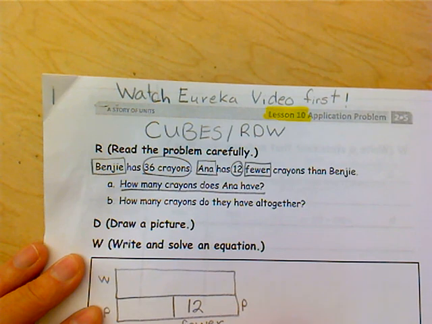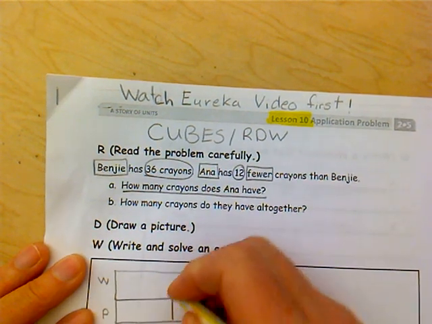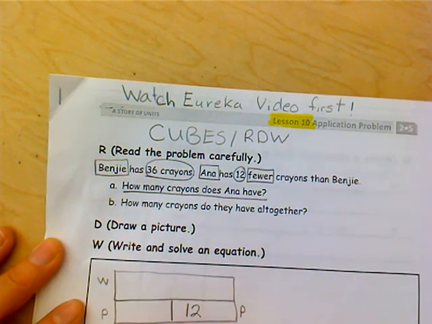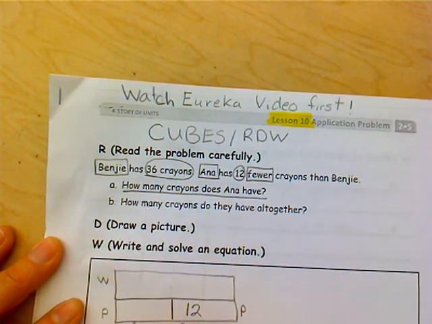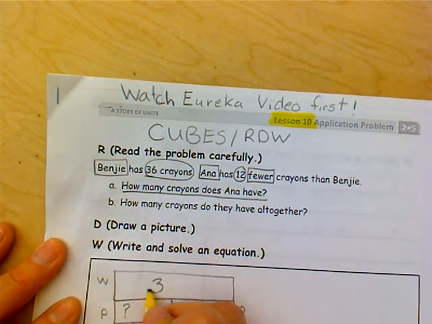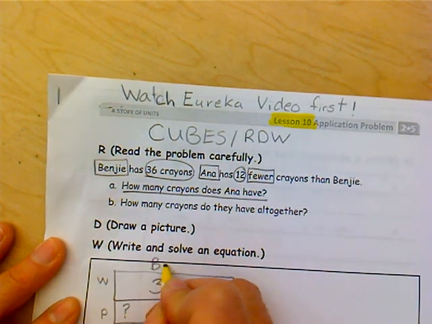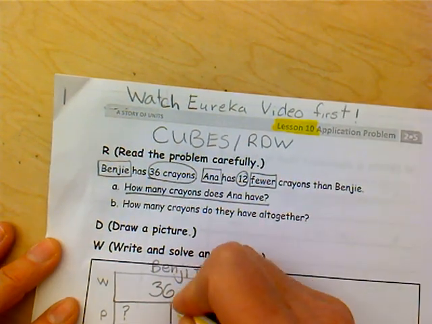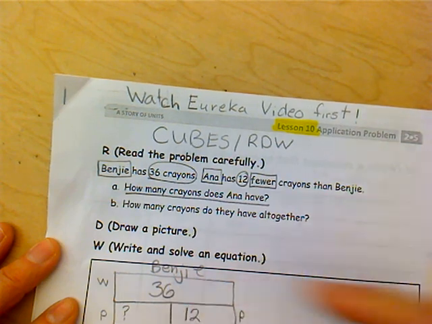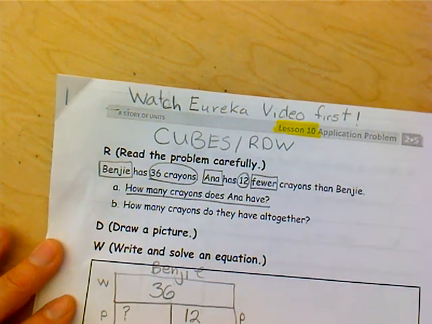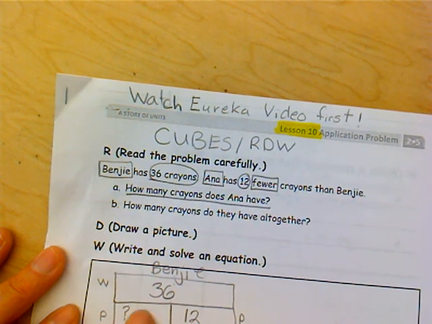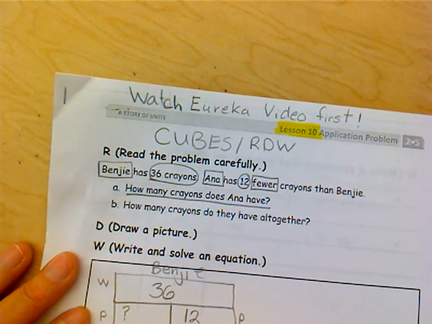So I'm going to put this 12 fewer because I know that Benji has to have those 12, and we're trying to figure out how many Anna has, because we know that Benji has 36, which would be our whole. Benji already has those 12. That's a part of his number. So what we're looking for is the missing part, which would tell us how many crayons Anna has.